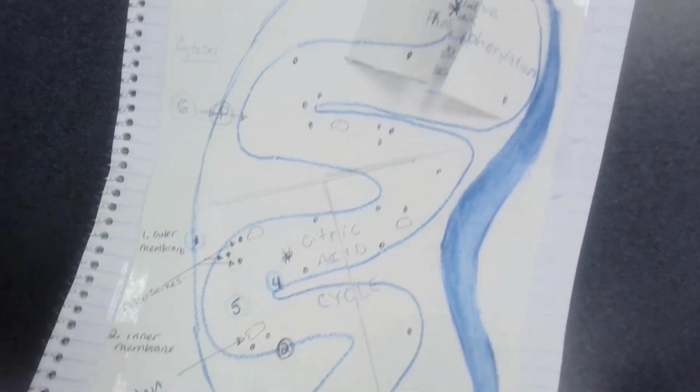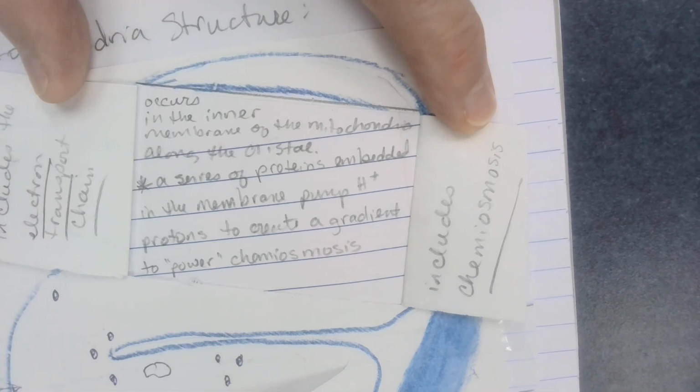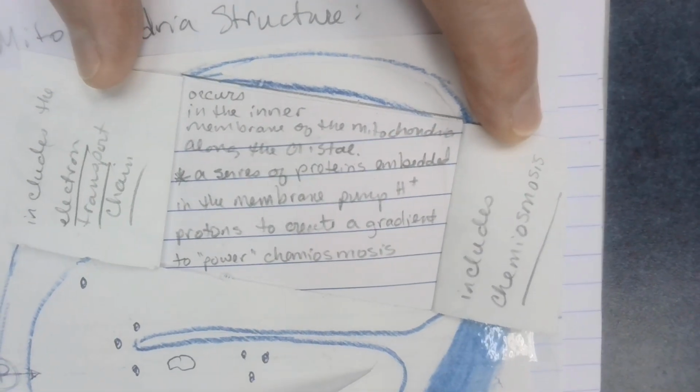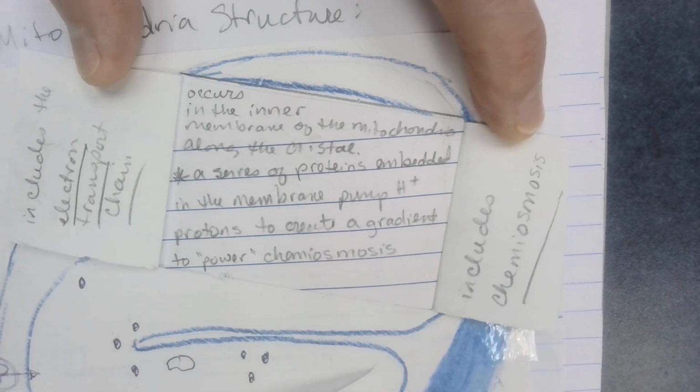All right, so oxidative phosphorylation. Oxidative phosphorylation includes the electron transport chain, and it includes chemiosmosis.